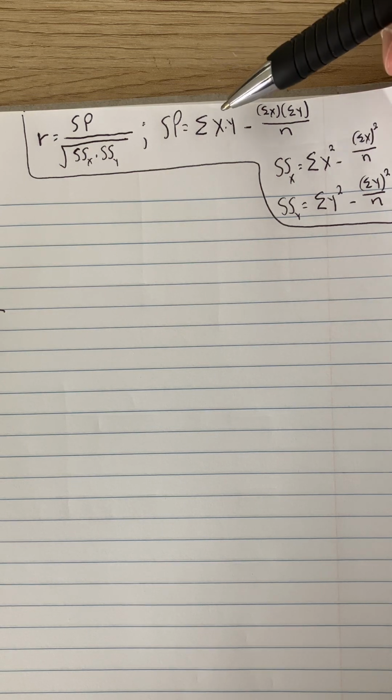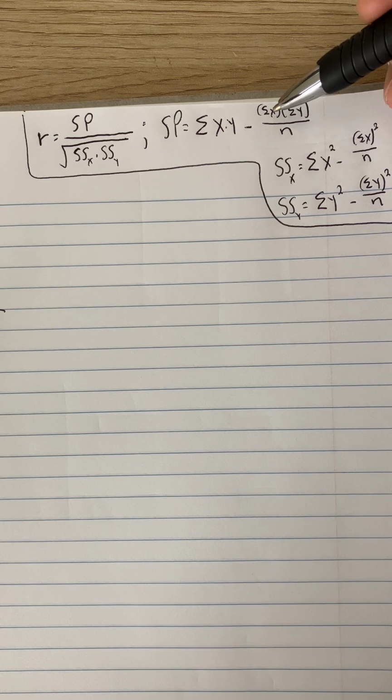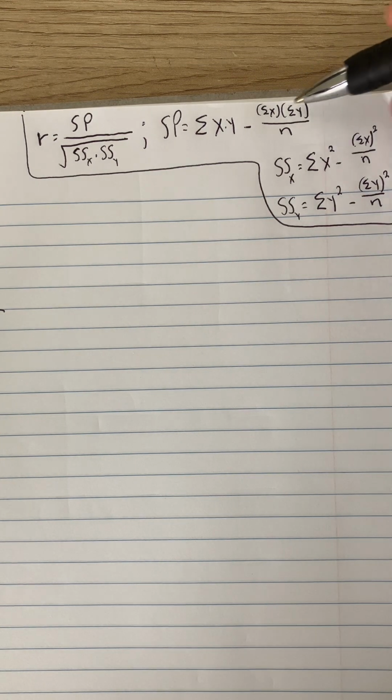So for the sum of products, the computational would be the sum of the xy, x times y, minus the fraction, which on the numerator is the quantity, the sum of x, times the quantity, the sum of y, all over n pairs of numbers.